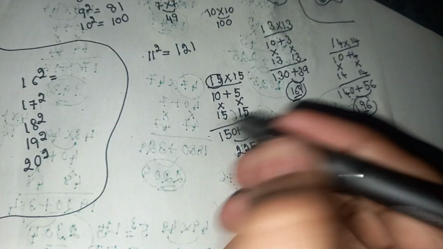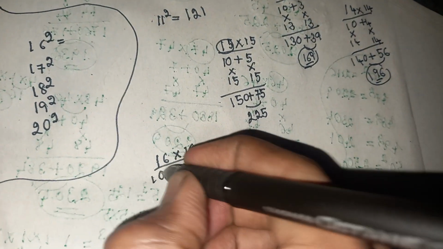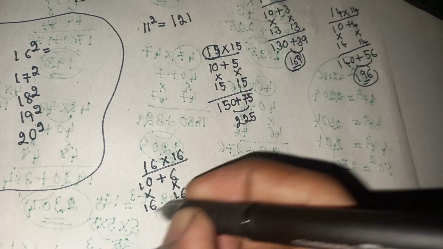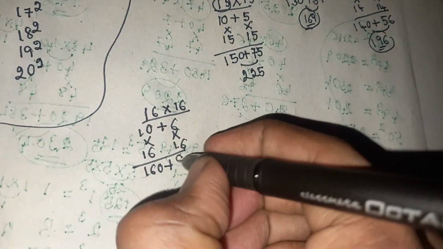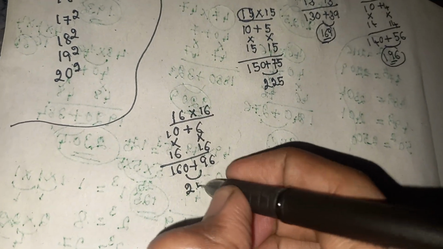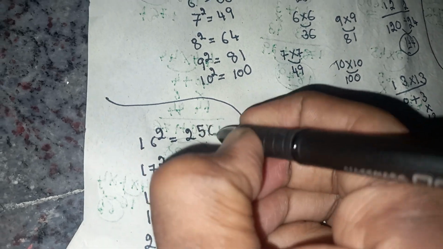Here 16 square means 16 times of 16. 16 can be split as 10 plus 6. Here also 16. Here also 16. 16 times of 10 is 160. 16 times of 6 is 96. 160 plus 96, 256. That's equal to 256.